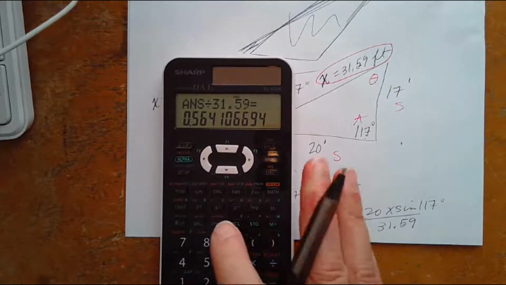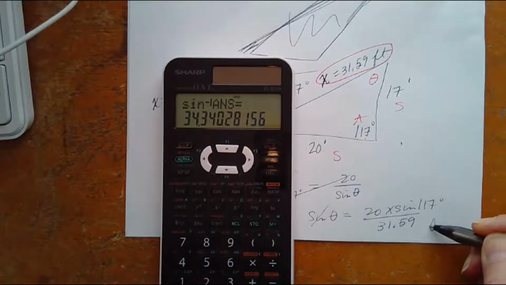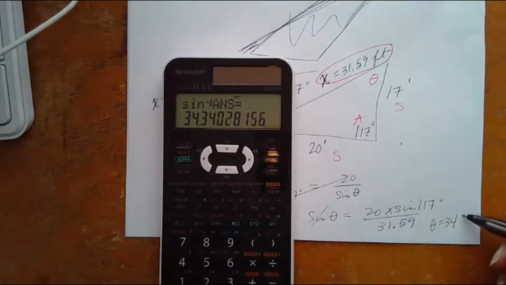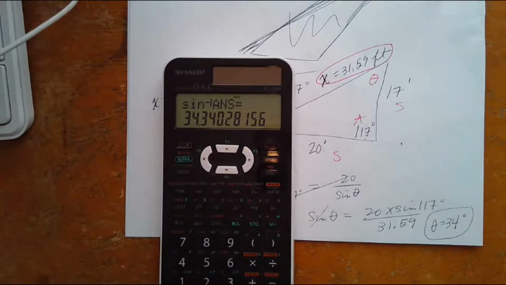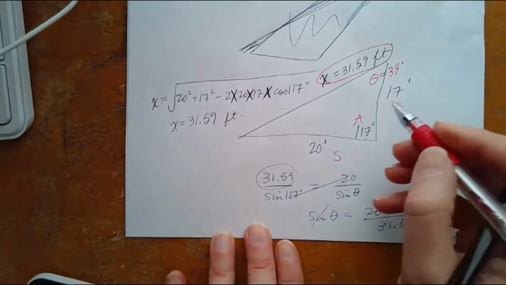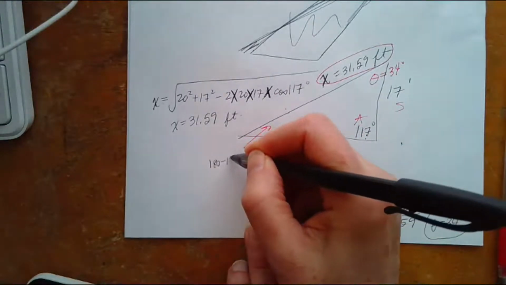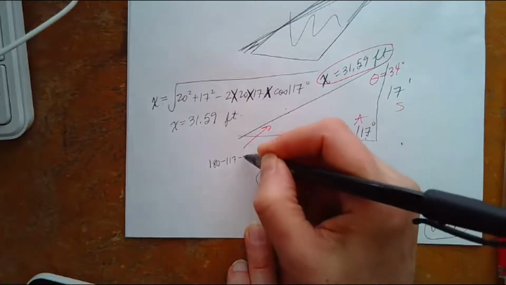And now I have to cancel sine. And I get theta equals 34 degrees. Okay, so this would be 34 degrees. And then I can just easily use my 180 rule for this last one, right? 180, take away 117, take away 34.